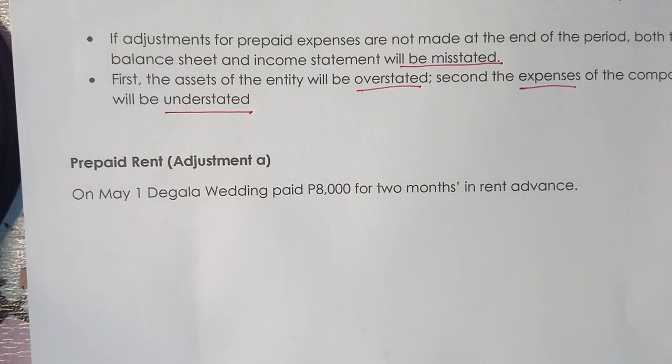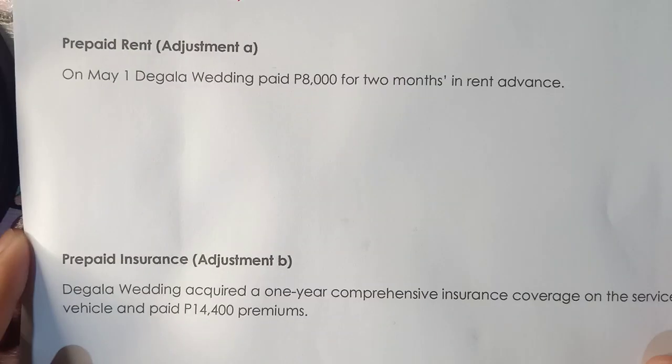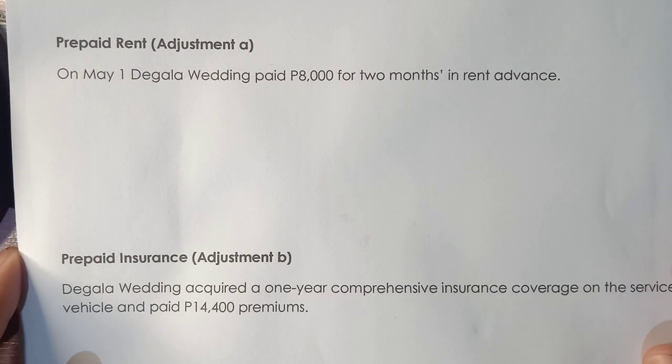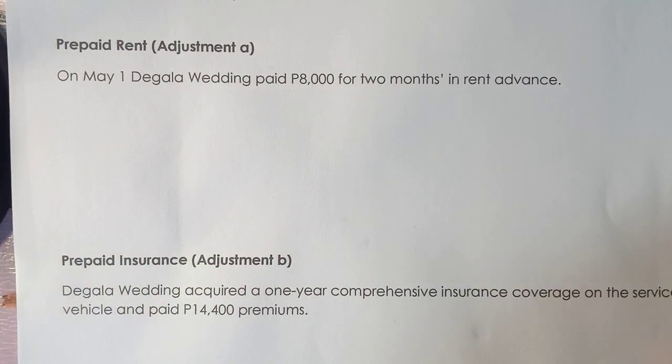Okay, now let's proceed to transactions for adjustment. It is also the continuation of the transaction analysis that we already discussed in our previous video. On May 1, the Gala Wedding paid 8,000 pesos for 2 months' rent in advance.